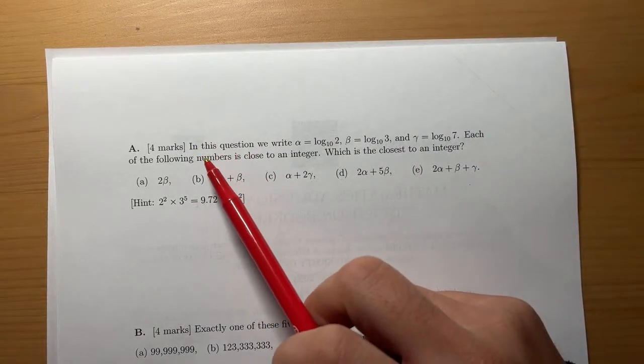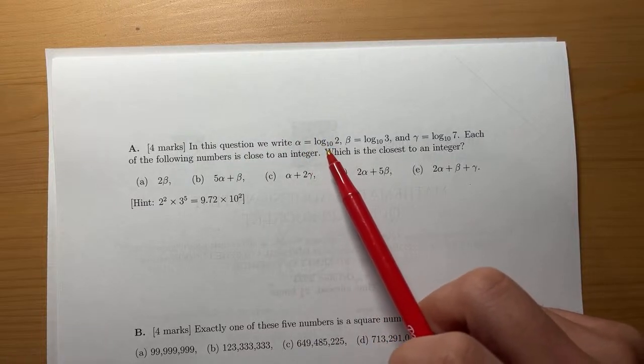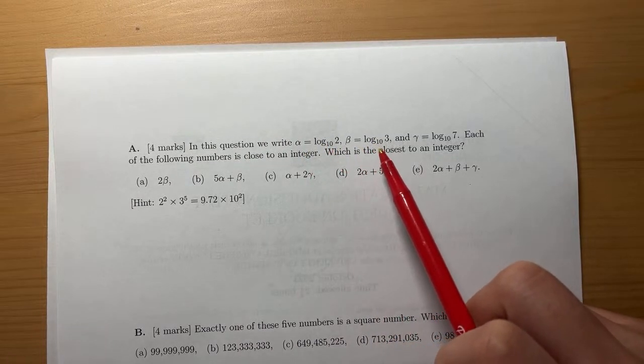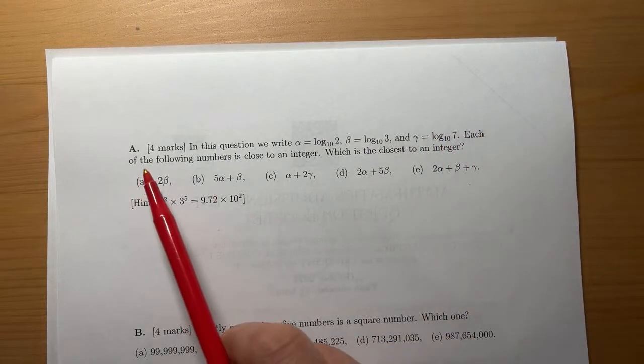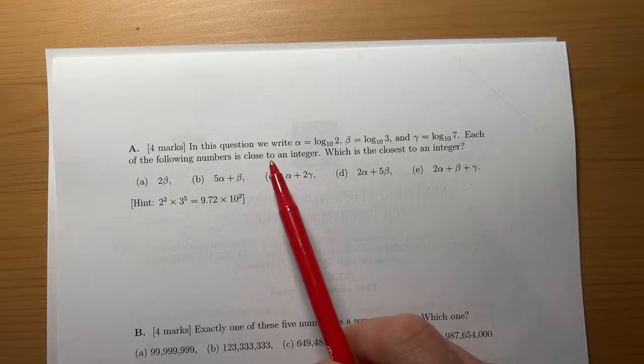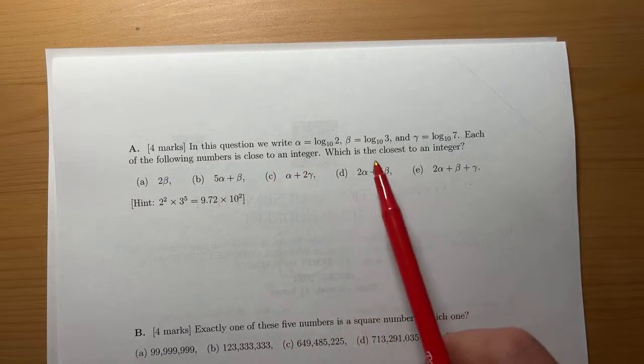So, first question. In this question, we write alpha as log base 10 of 2, beta as log base 10 of 3, and gamma as log base 10 of 7. Which of the following numbers is close to an integer? Which one is the closest?